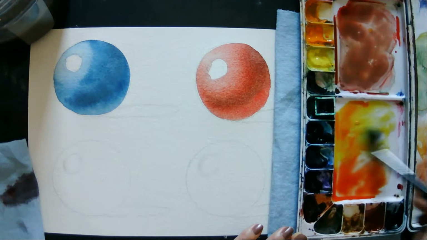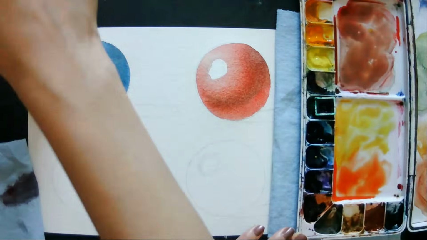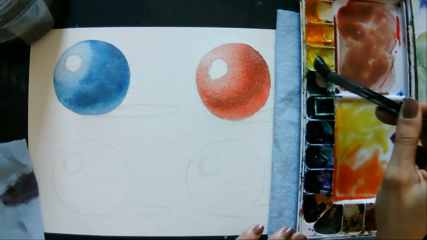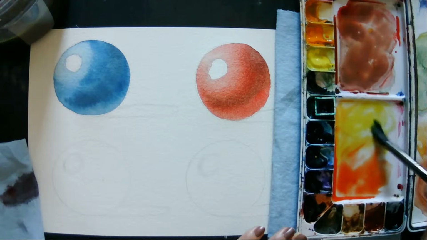So I'm going to start with plain yellow. Make sure that I start with plain yellow. Otherwise, my sphere is not going to look very yellow at all. It's going to look more like an orange sphere.